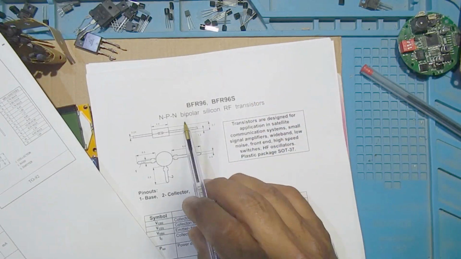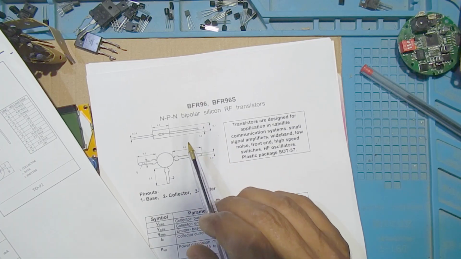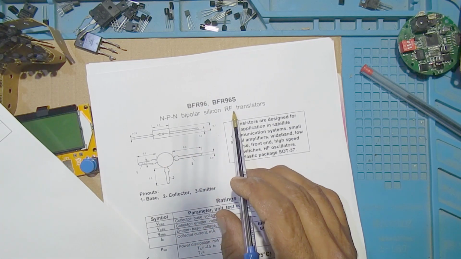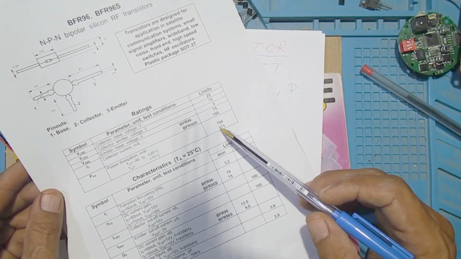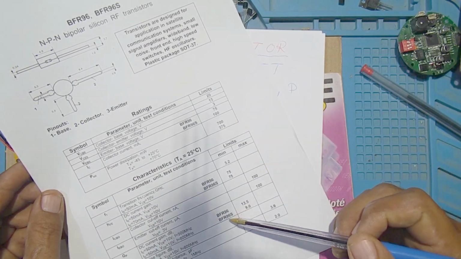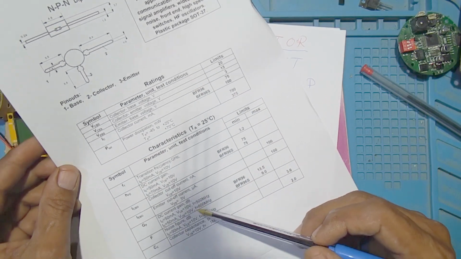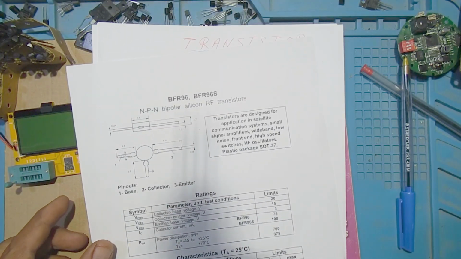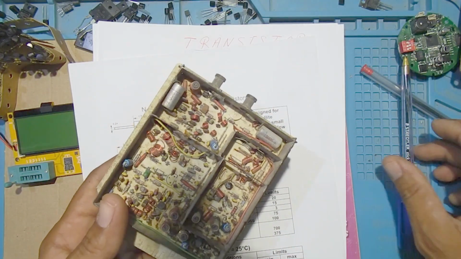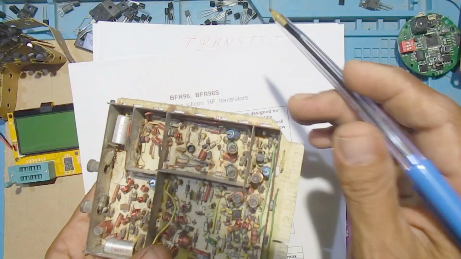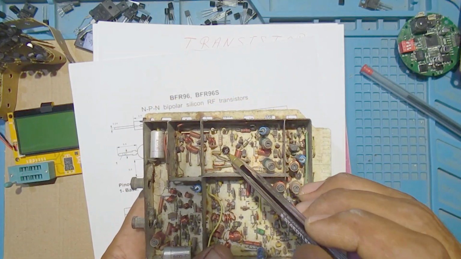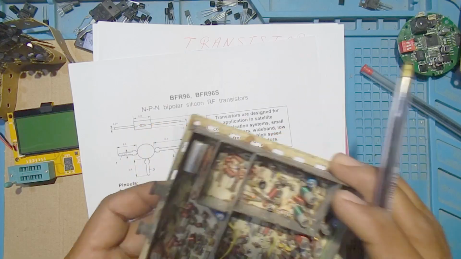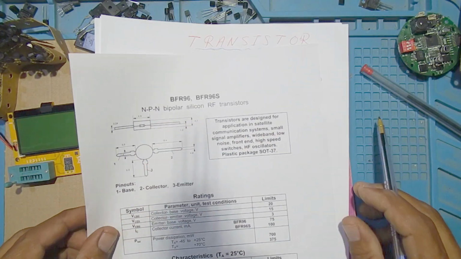For example, this one, BFR96, is a high frequency, radio frequency transistor. It can go to 800 megahertz, for example. Here we can find this transistor in this tuner, for example. Those are for the high frequency range.